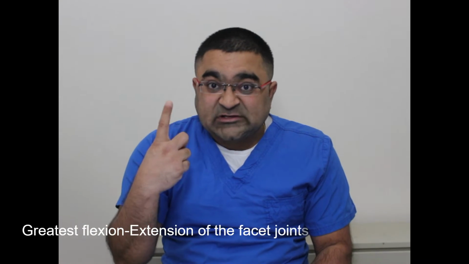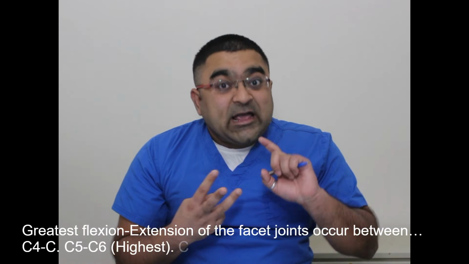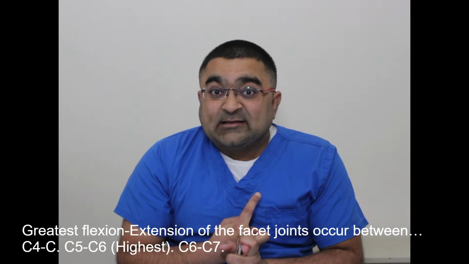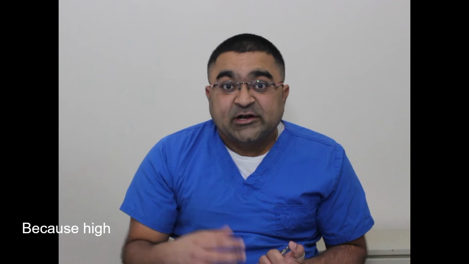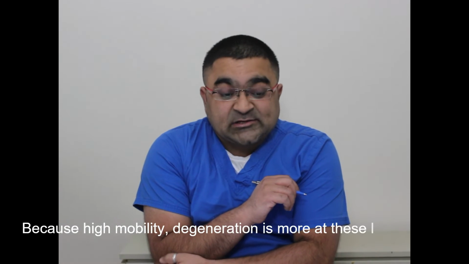Now, flexion extension in a cervical spine can be seen highest in range of motion at three segments: C4, C5, C5, C6, and C6, C7. Highest flexion extension can be seen at the C5, C6 level. Now, the higher mobility comes with a cost. So, there is a greater amount of range of motion at these three levels. Flexion extension will lead to degenerative changes in later ages.